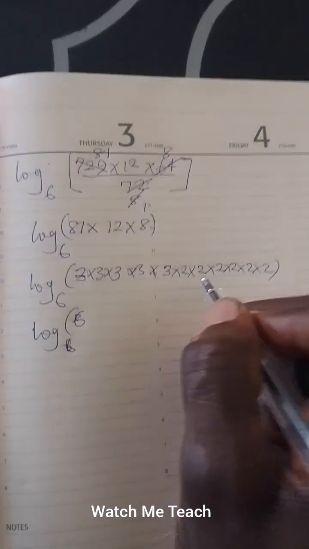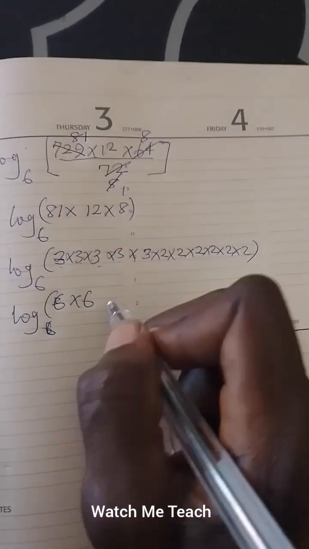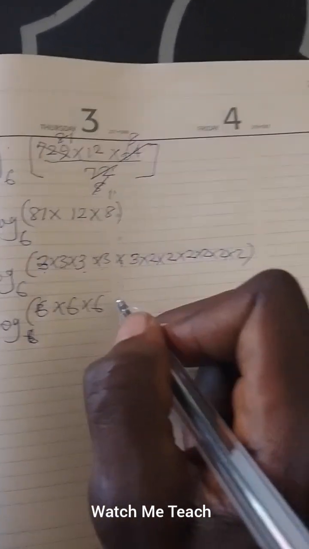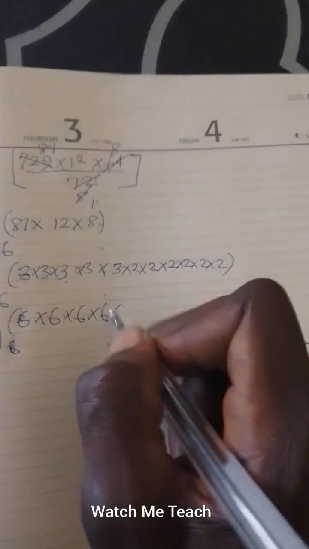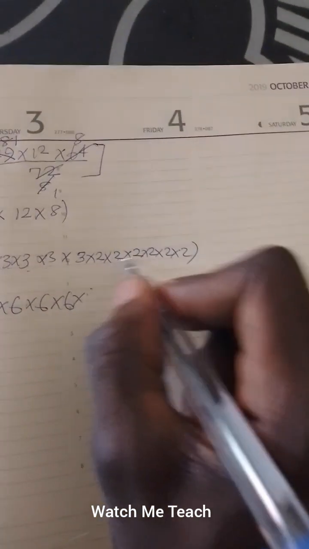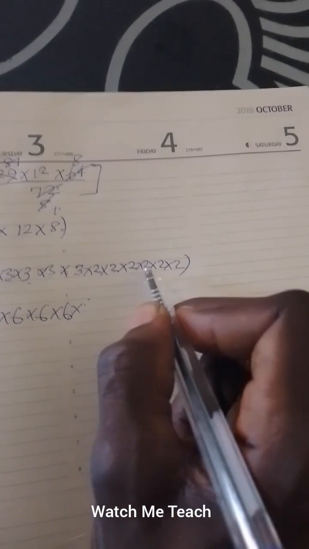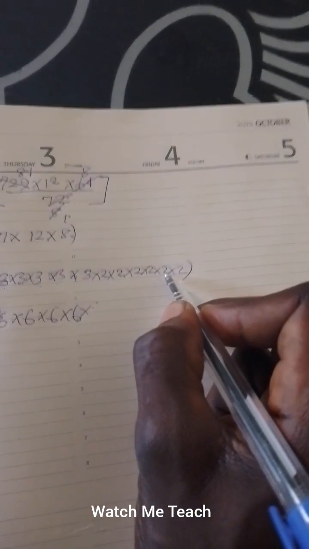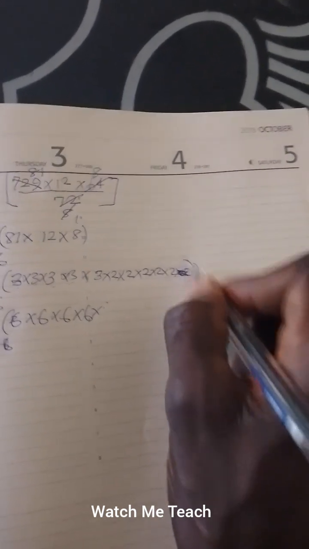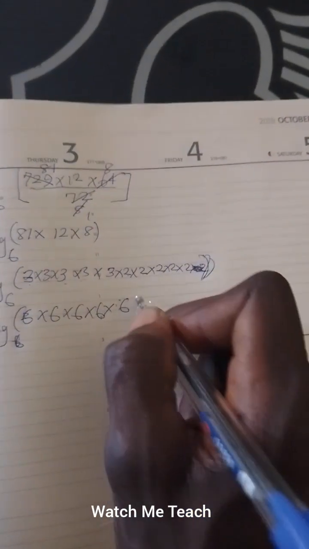Another 3 times 2, that's 6. Another 3 times 2, that's 6. Are you with me? Another 3 times 2, that's 6. Then another 3 times 2, that's 6. Counting, 1, 2, 3, 4, 5. So that means 6 appears in 5 places.